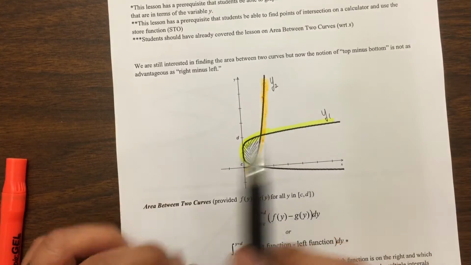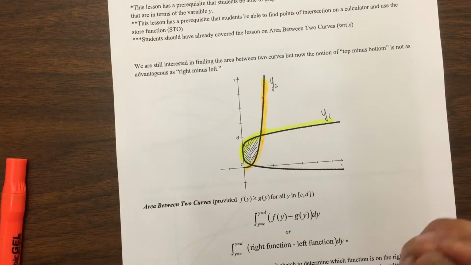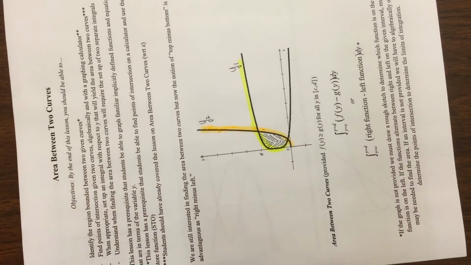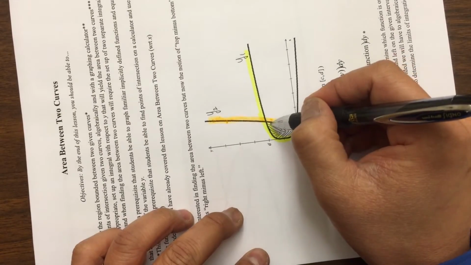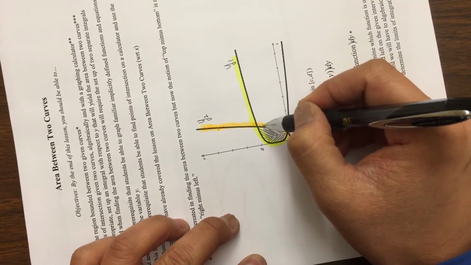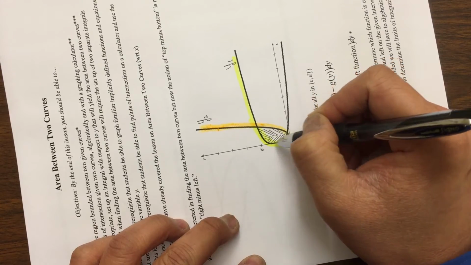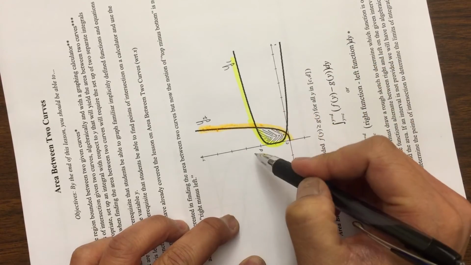so we can't really use top minus bottom because there isn't a bottom here. Whenever that's the case, you can always turn it like this and think of that as top minus bottom, because there's always a top function and there's always a bottom function. See how this is the top function and this is the bottom function.